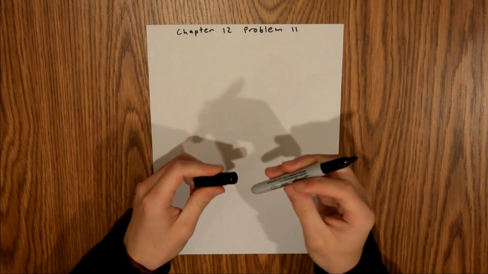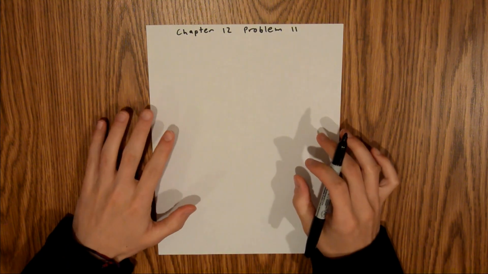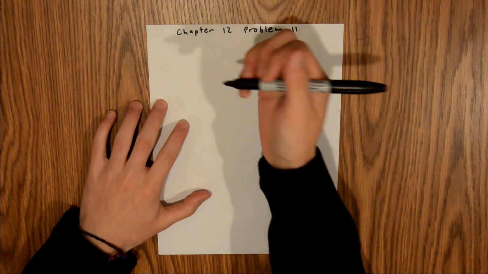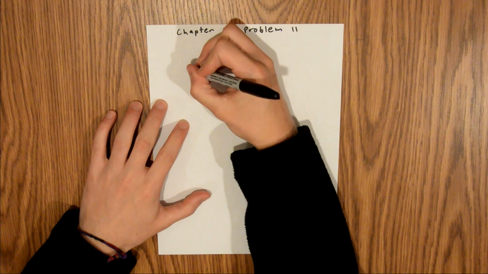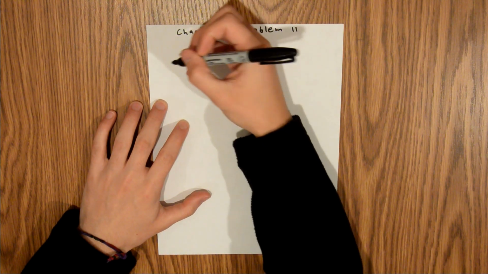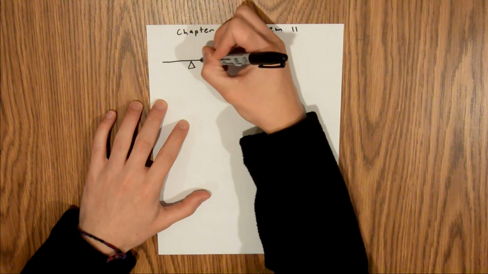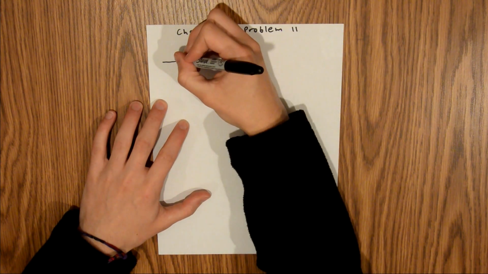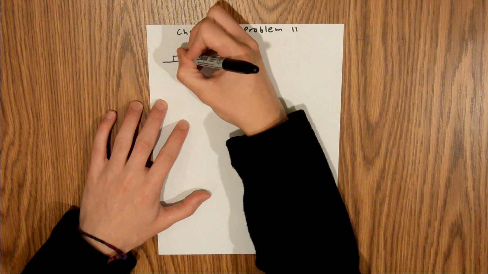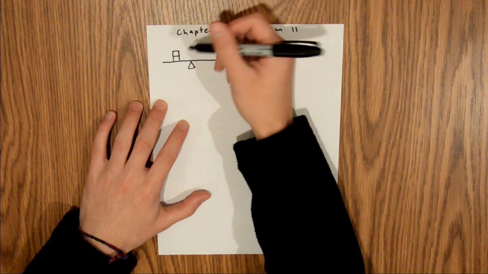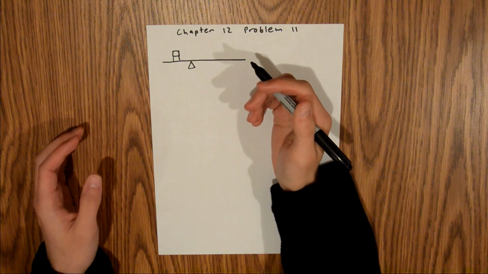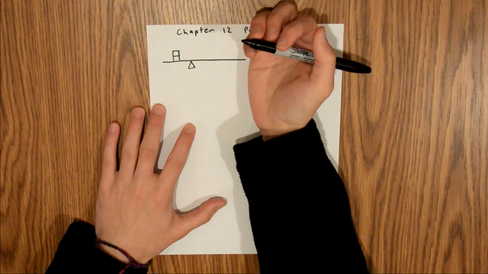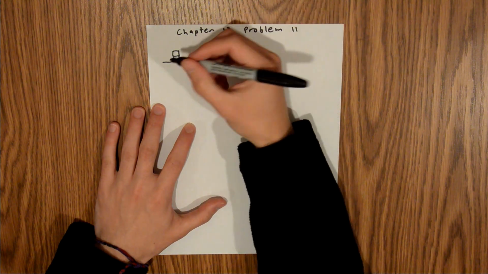And so with this problem, drawing a picture is actually extremely useful, so I'm going to take some time to do that really quick. And so we have a meter stick that's balancing, so we'll draw a balance with a meter stick on it. And we also have two coins that are balancing right here, so we'll just draw two boxes, and those will represent our coins.